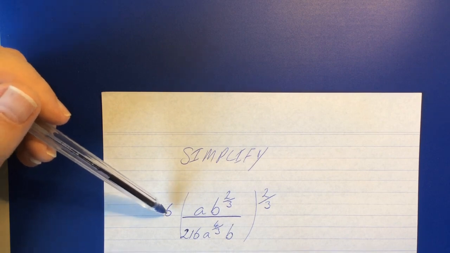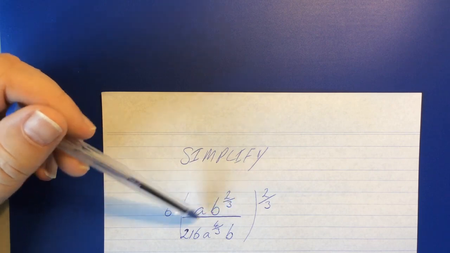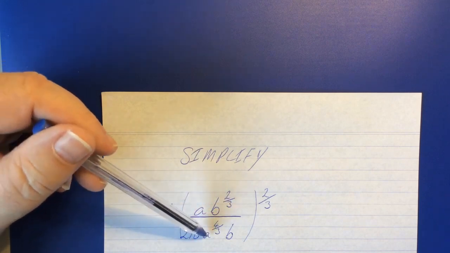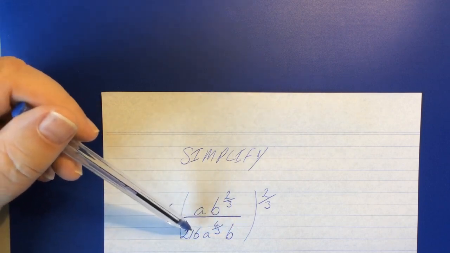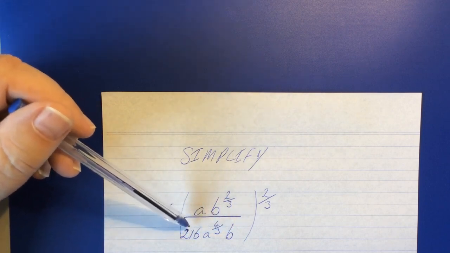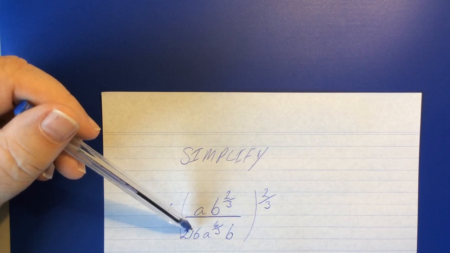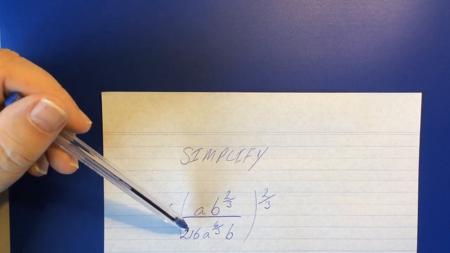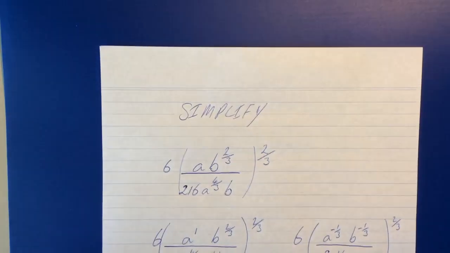So we've got 6 times ab to the power of 2 over 3, all on 216a, 4 on 3b. Now, it's useful to note that 216 is 6 to the power of 3. So we may well be able to make use of that. Okay, so let's get to work.